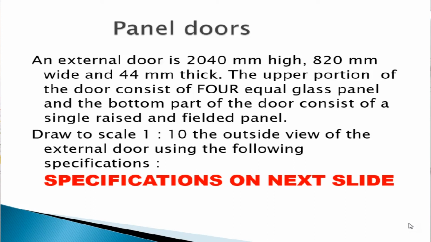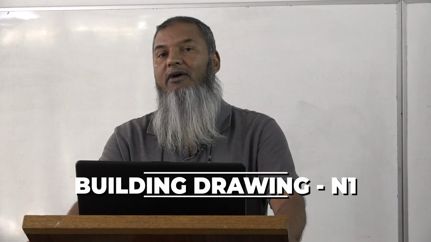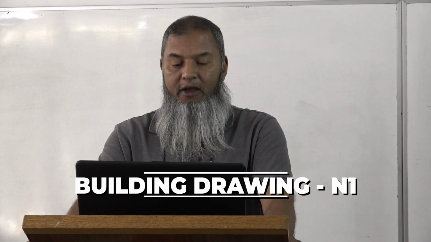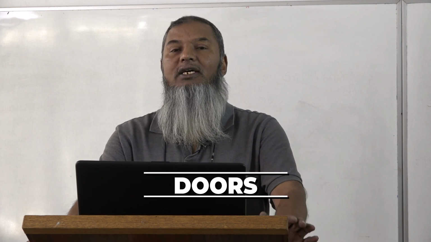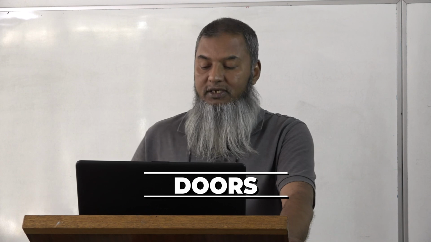Now remember, we're doing an external door. The height of the door has been given to us. The width of the door has been given to us. On the top part of the door, we have 4 equal panels. On the bottom part of the door, we have 1 single raised and fielded panel. We did discuss that. I did draw that for you. The specifications are as follows.